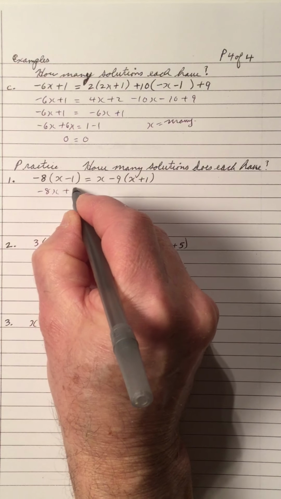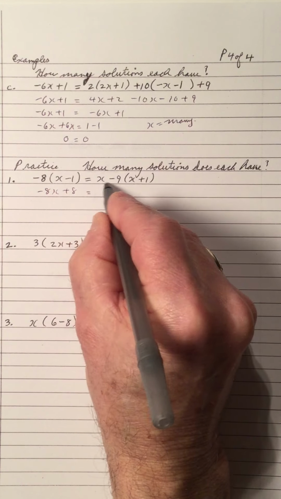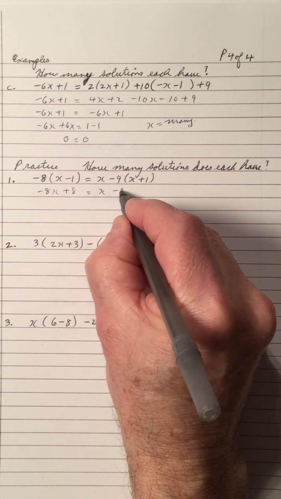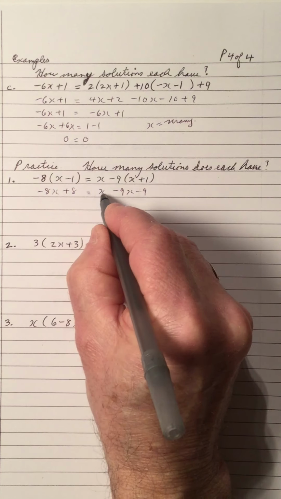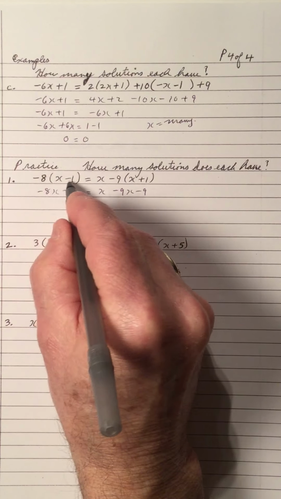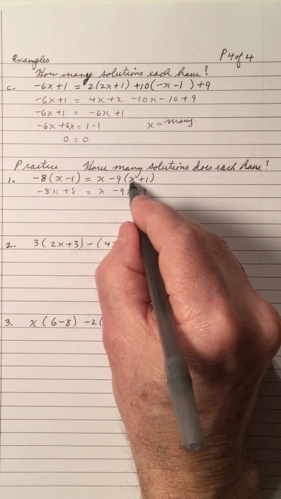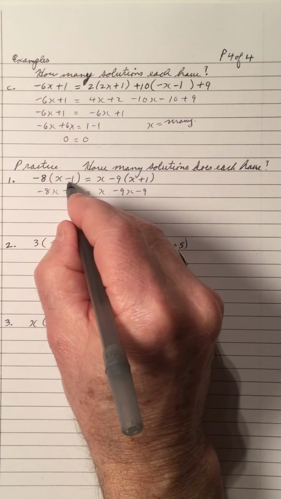Negative 8x plus 8. Notice I have to, PEMDAS, I have to multiply this first. Negative 9x minus 9. I can't touch the x. I have to multiply the number that's on the outside of the brackets because I have to obey PEMDAS. I cannot simplify the inside of this or this.